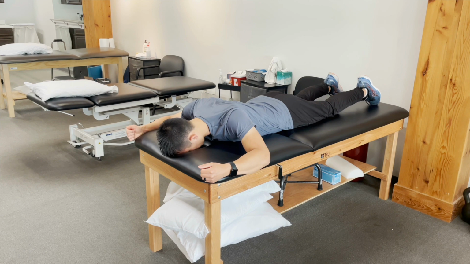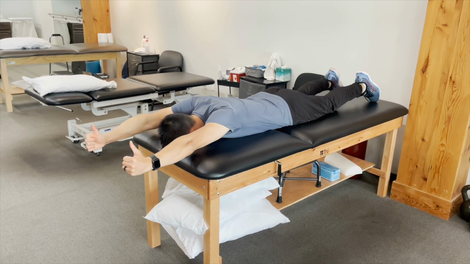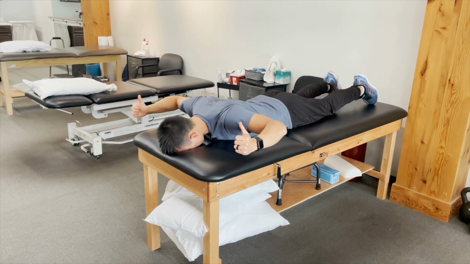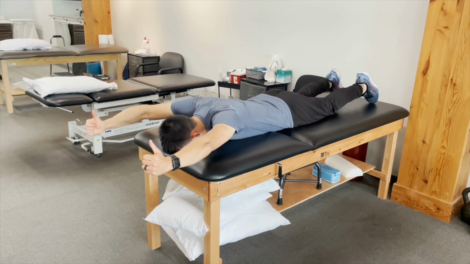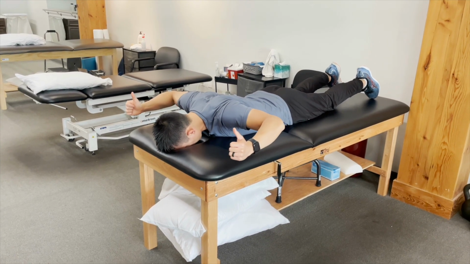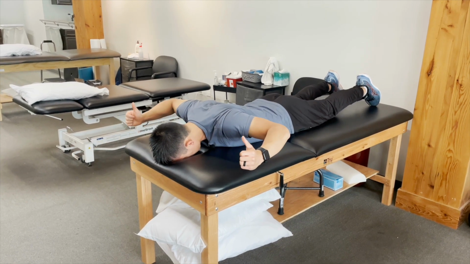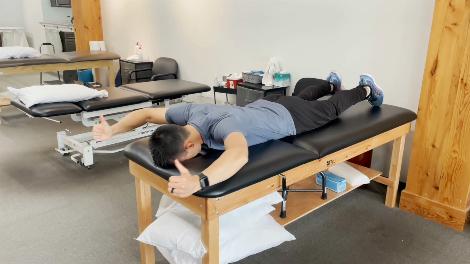And with this, you have your arms out to the side, and then you lift your arms up, squeeze your shoulder blades, almost creating a W with your shoulders and elbows. Make sure your shoulders are not touching the ground or the table when you're doing this, and then you want to go ahead and press up overhead and extend your elbows when you're doing that.